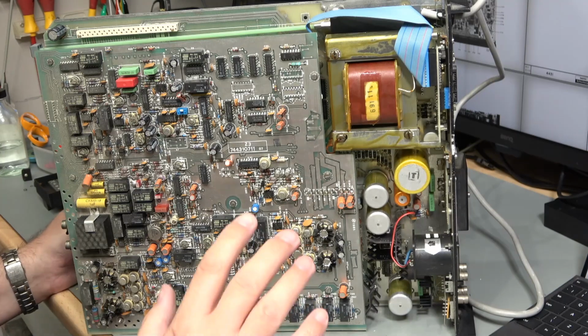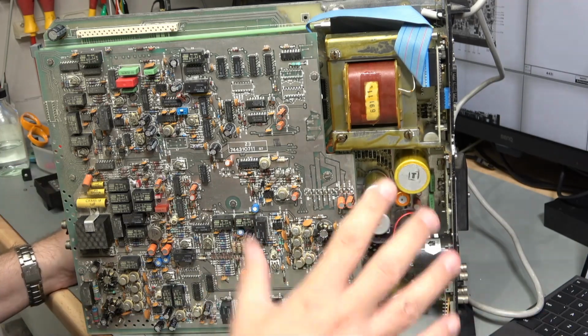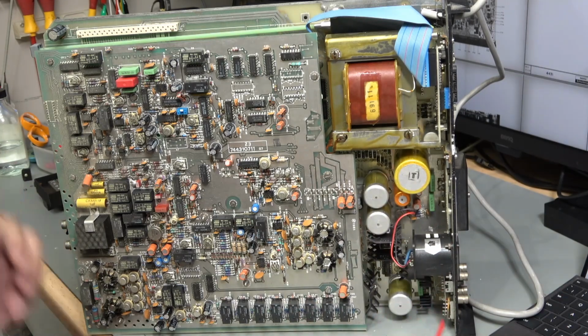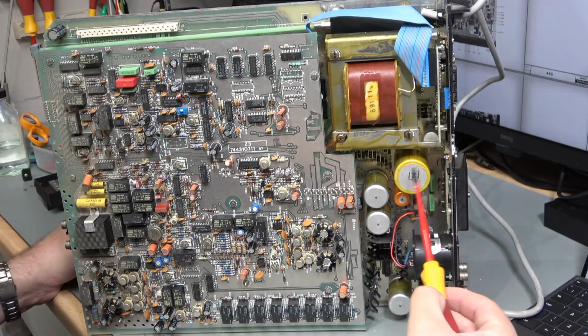Okay, we're in. So I'm shooting it sideways on my main camera instead of the top-down camera that I normally use, just because this has got a bit more resolution, in fact. I'm just taking a look at these caps over here.